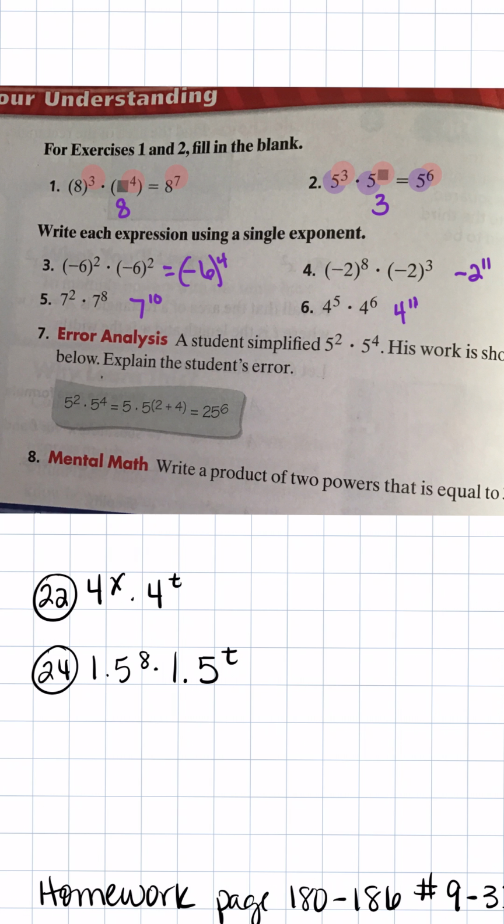So we have a student who simplified 5 squared times 5 to the 4th. His work is shown below. Show the error. He did things correct right here. But then what happened right here? Do we multiply the bases? No, it should not equal 25. When we're simplifying, we do not multiply the base. Okay?